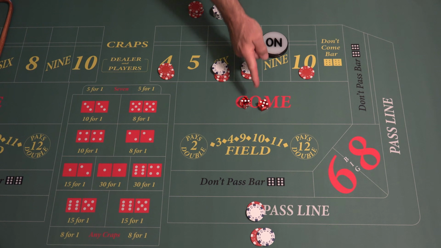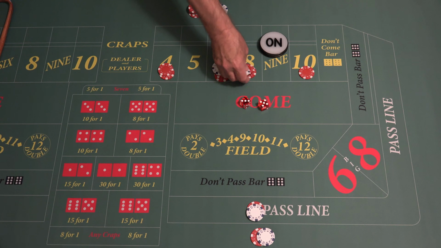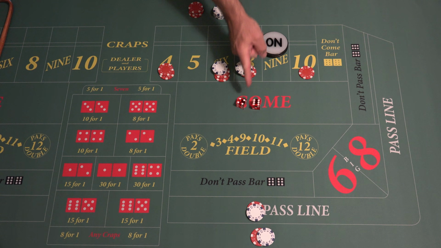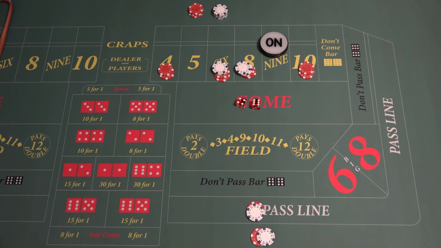First roll, the 8 hits. Payout. I press the 8 from $6 up to $12 and pocket the change. Next roll, the 10 hits. Payout. I press that buy from $5 up to $10 and pocket the remainder.